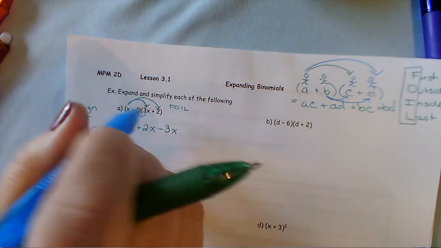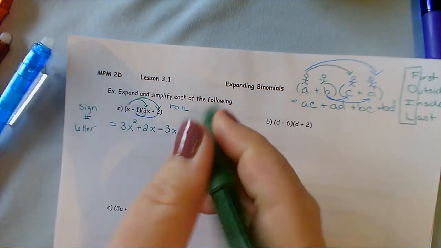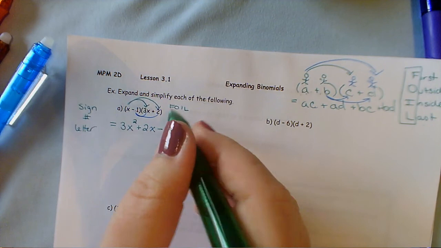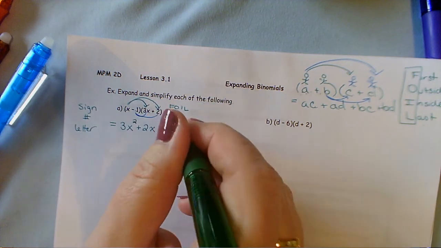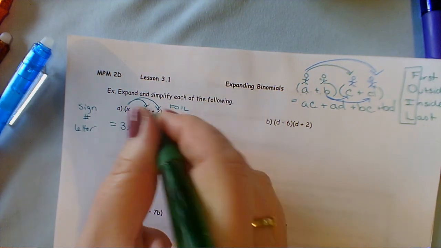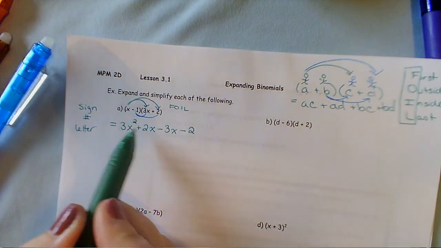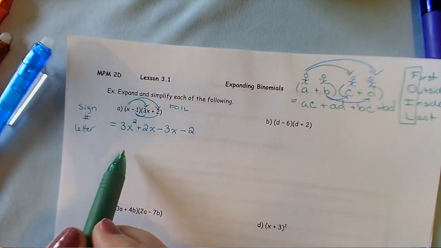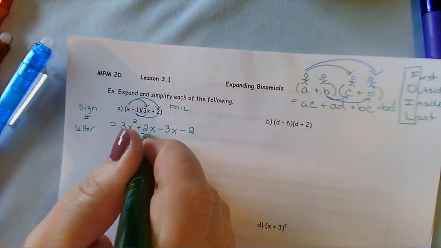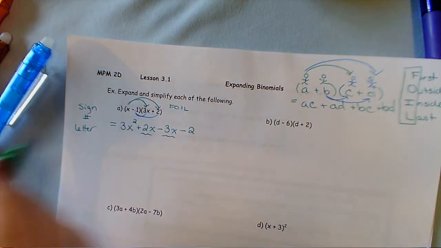And now last meeting up with last. So the last in the first bracket meeting up with the last in the second bracket. So a negative times a positive is a negative, and a 1 times a 2 is a 2. So now you look at this string, 1, 2, 3, 4, 4 terms, just like we expected, and you'll notice that there'll be some that are like terms.